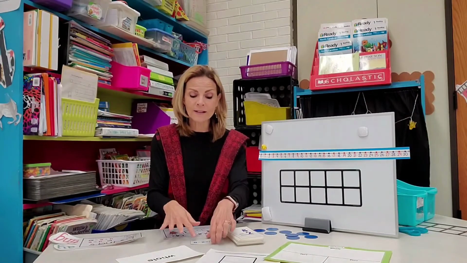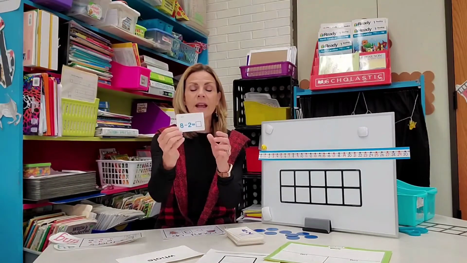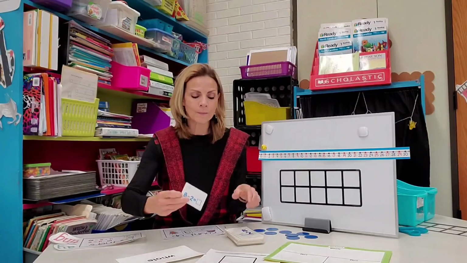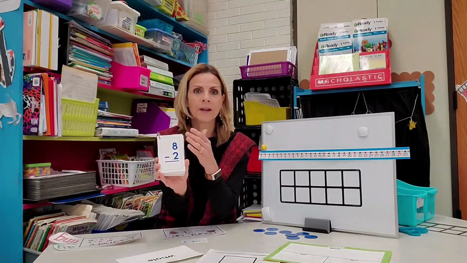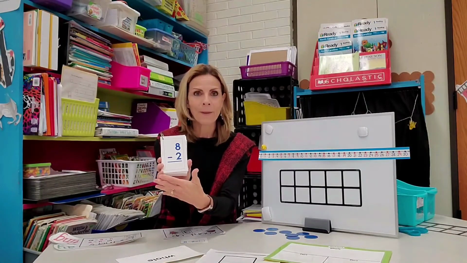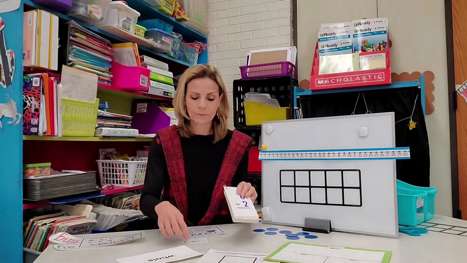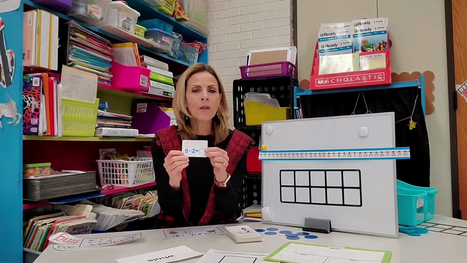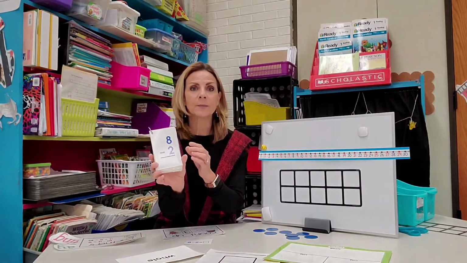And when they see a math problem, they may see, for instance, 8 minus 2, and we talked about this in the last video, that they might see it in this form, horizontal or vertical, but it's still the same math problem. 8 minus 2 equals.